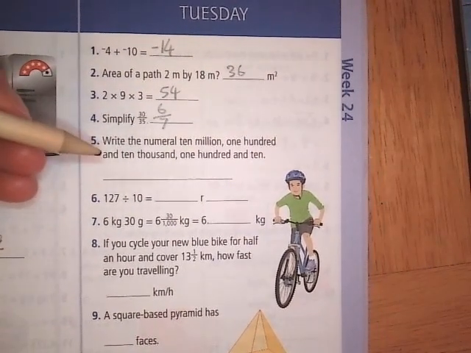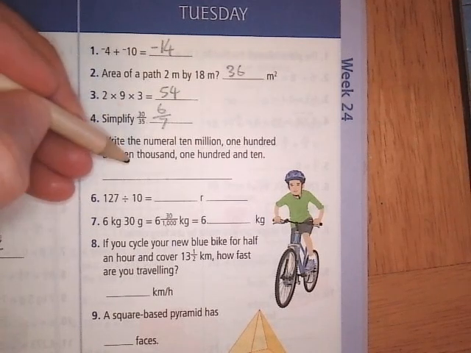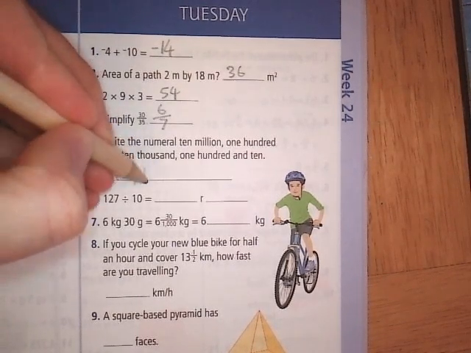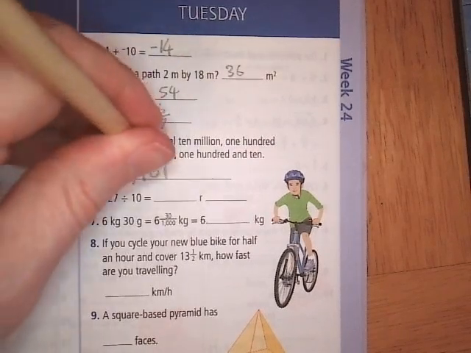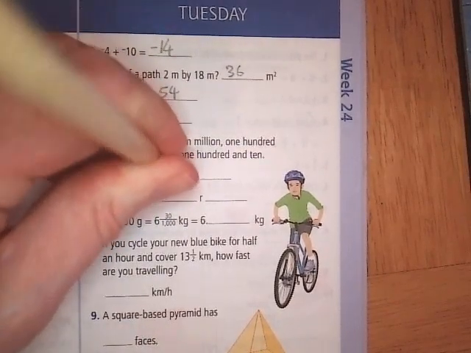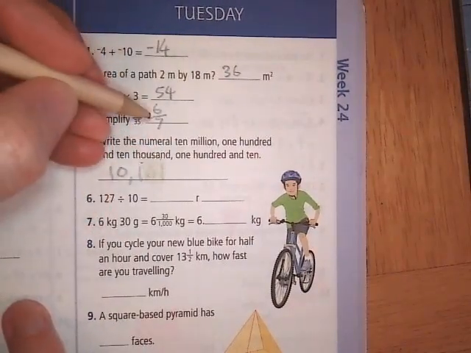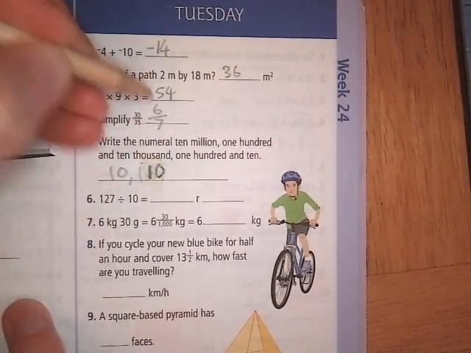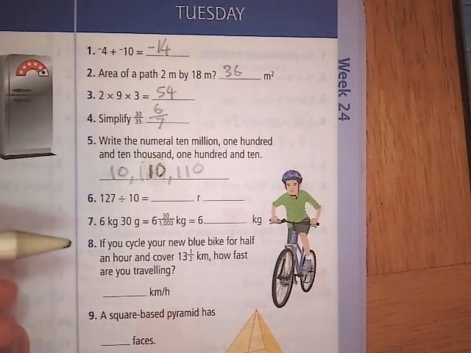Okay, question number 5. Numeral 10,110,110. 10, 100, oh, shtick. 110,000. 110. You see that?